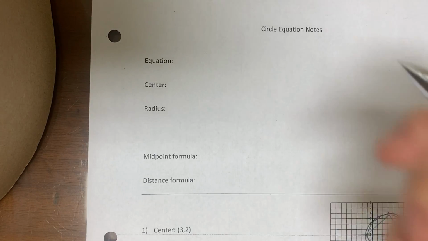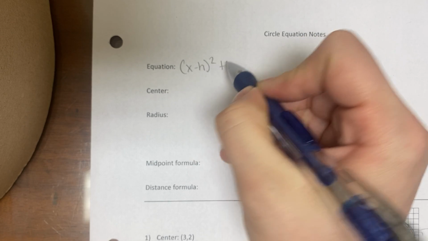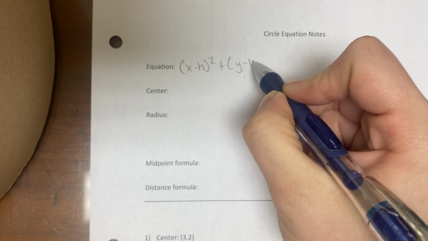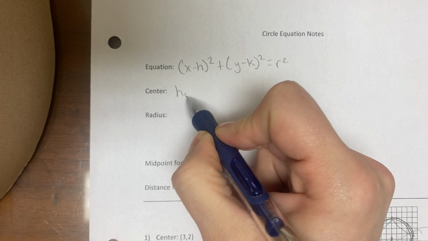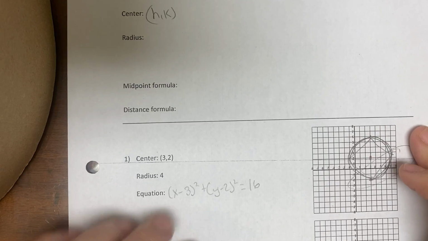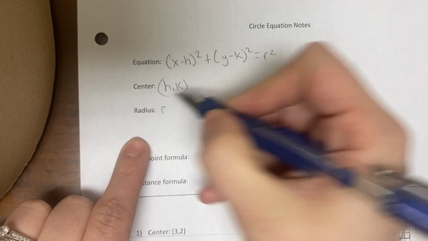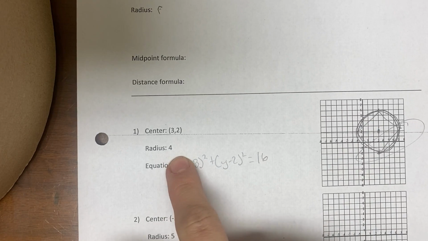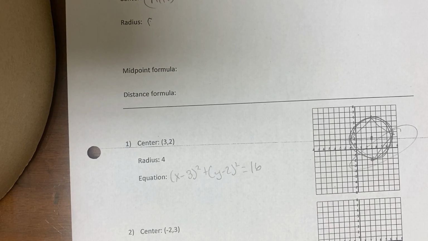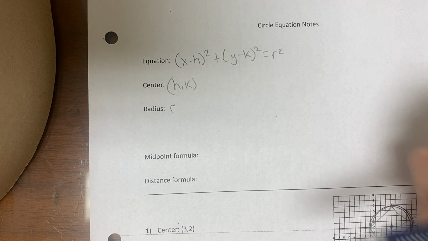Alright, so the equation is (x minus h) squared plus (y minus k) squared equals r squared. My center point is going to be my (h, k). So that's where I took my (3, 2) and plugged it in. And then radius is r. So whatever my radius is, I have to square it at the end of the equation. So my radius was 4 and I squared it to be 16. This makes it look like it's going to be more difficult than it actually is.